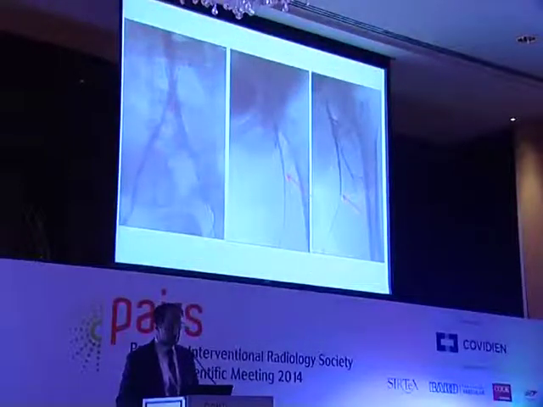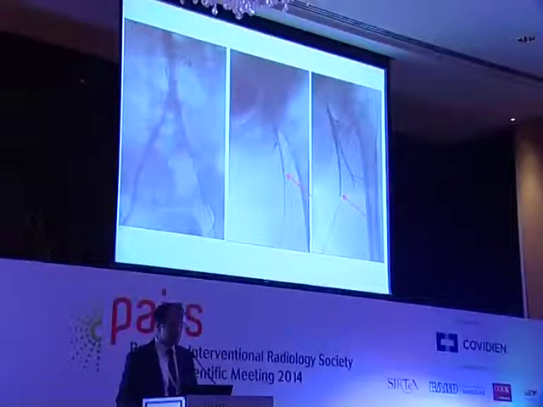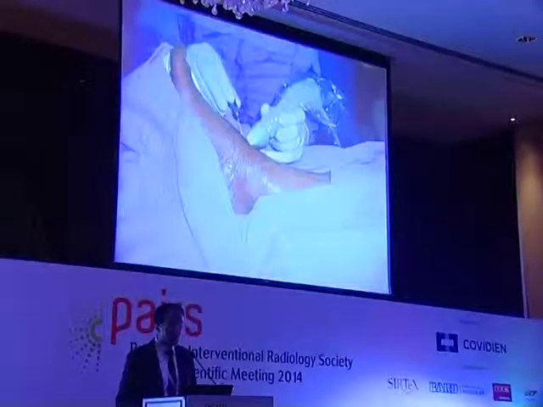In some cases, such as these, if you cannot cross the contralateral femoral artery, and if the common femoral artery at the same side is occluded, we can sometimes use distal or proximal femoral artery approaches. Or again, even for femoral artery occlusions, you can come from the tibial arteries.